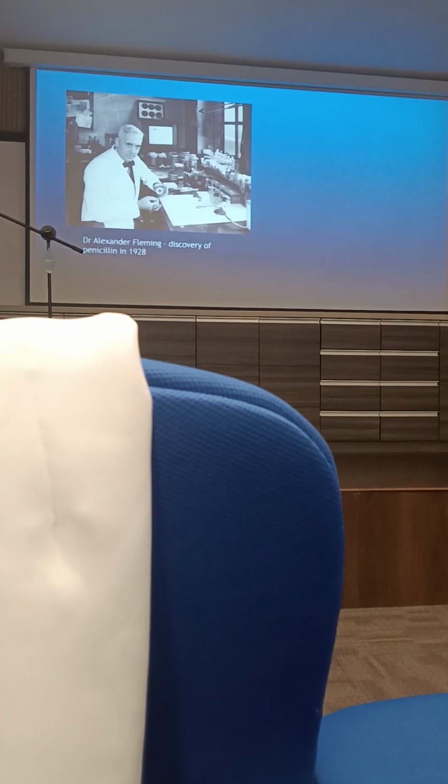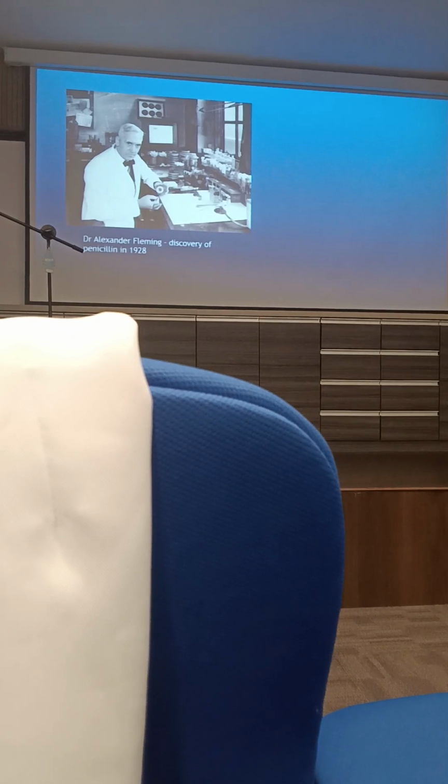This is Alexander Fleming. Have you heard of Alexander Fleming? He discovered penicillin in 1928. Do you know how he discovered it? A fungus, Penicillium something.